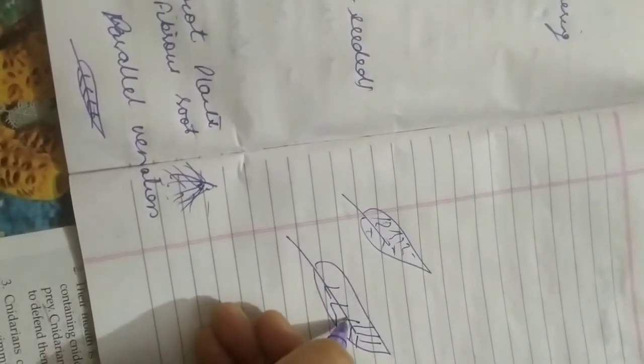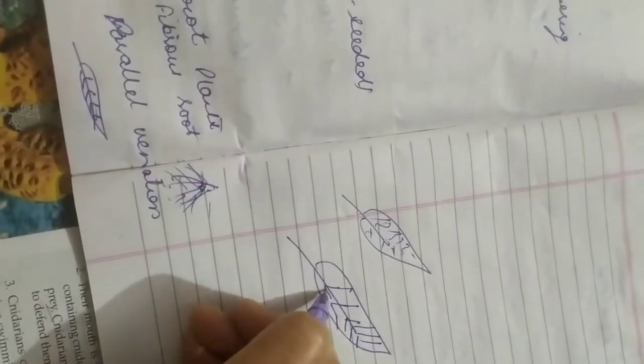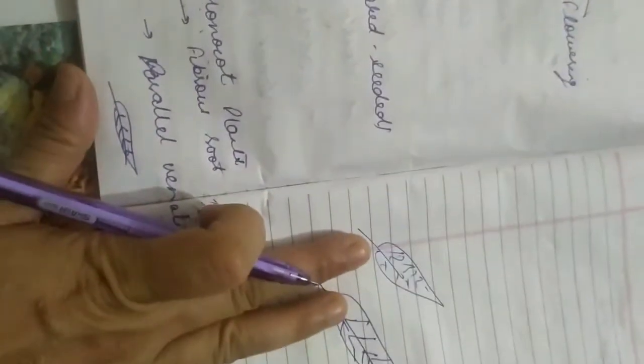And the monocot roots are fibrous roots, meaning they have a dense network of roots, and they have parallel venation. Parallel venation means the veins run parallel. You can see it like this. They have parallel venation. You have already studied in 6th class about reticulate venation and parallel venation. So this is the kingdom Plantae.